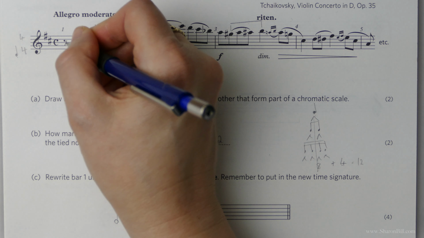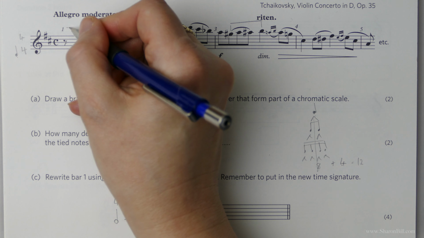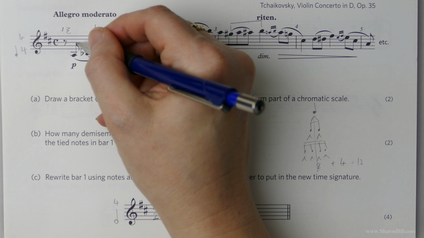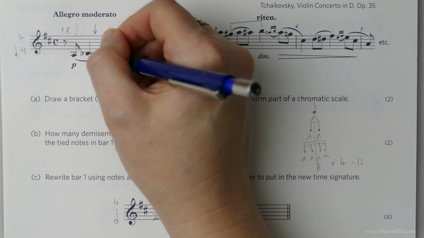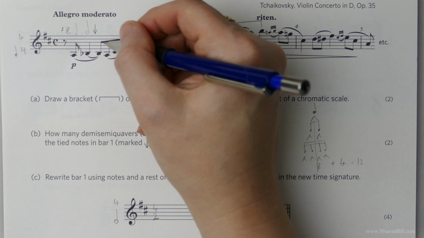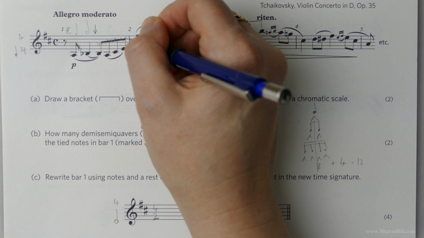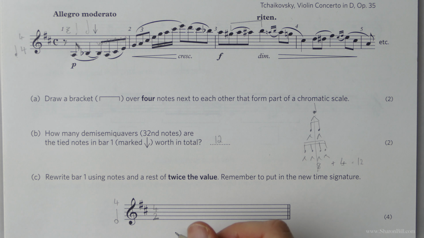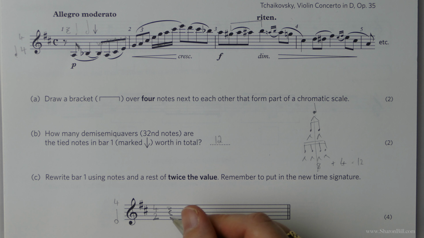So this quaver rest, this 8th note rest, will become a crotchet rest. We lose the beam, so that becomes a crotchet. That becomes a minim. And then basically we just lose the beam so that they become crotchets. So now we know what to do. Let's just go ahead and do that. So there's our rest now, a quarter note crotchet beat rest.